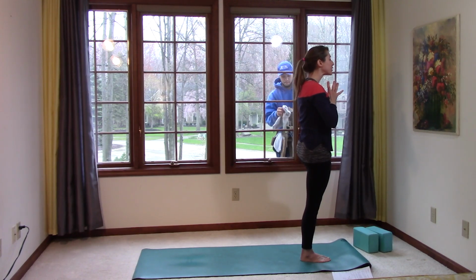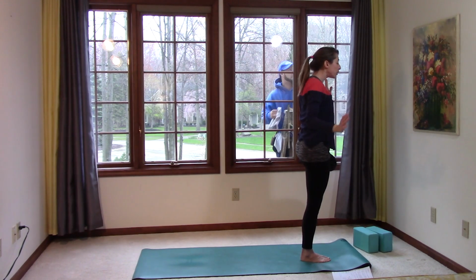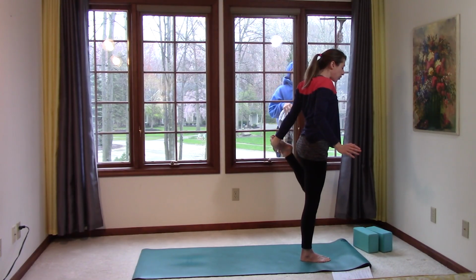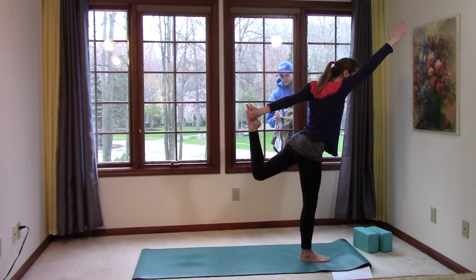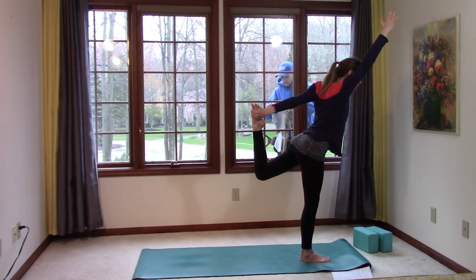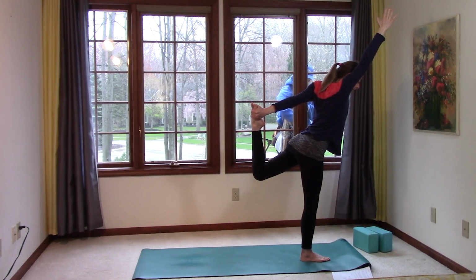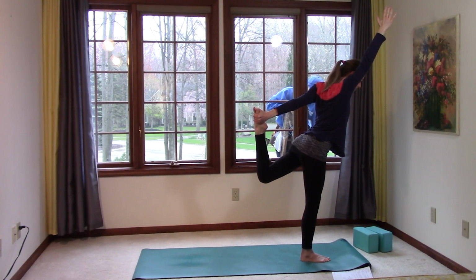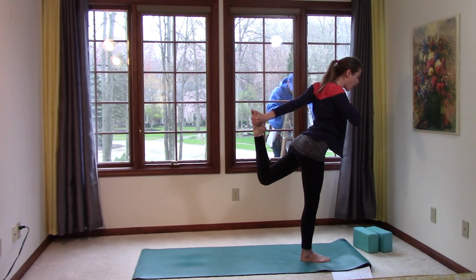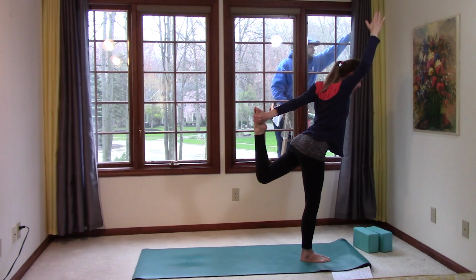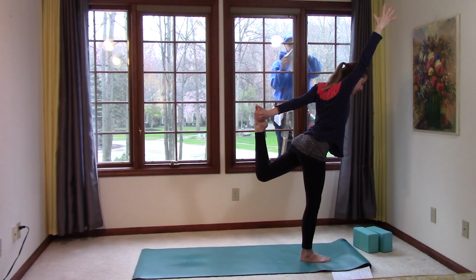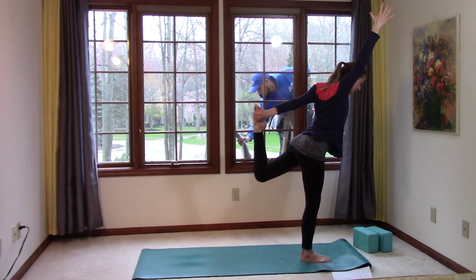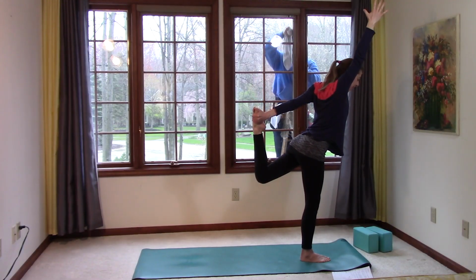Now from here, we're going to move into a dancer. So slowly reach back behind you, grab hold of your left foot. Press your left foot into your hand as you reach your right arm forward out in front of you. You can use your gaze to help you find your balance here. Take a deep breath in and a deep breath out. Now there's awareness through the heart, through the ujjayi breathing, and we're starting to allow that awareness to move outside of ourselves through the crown of the head as well. Deep breath in, deep breath out.